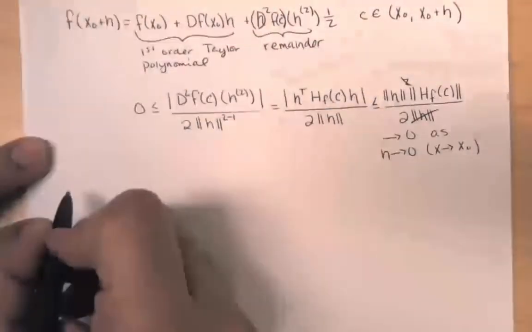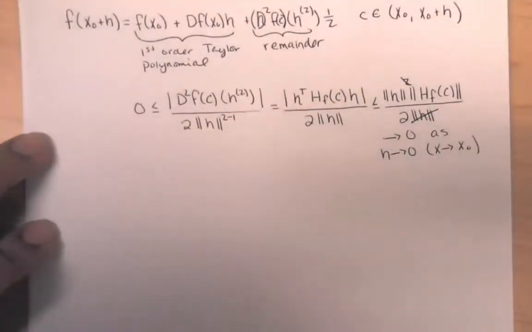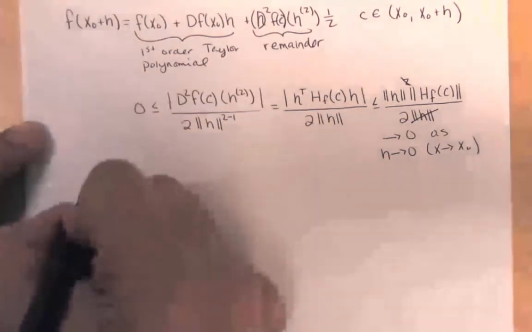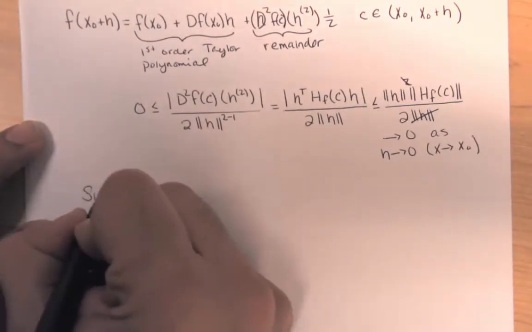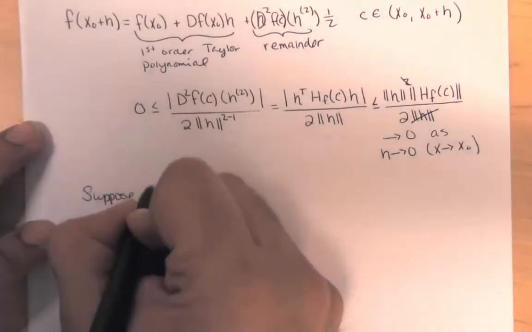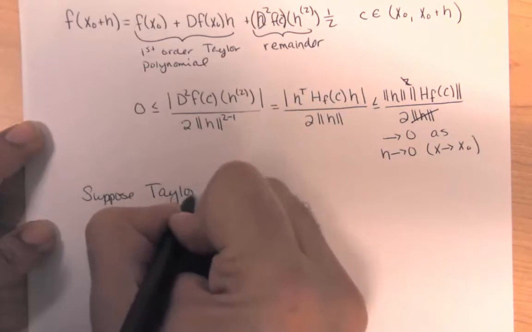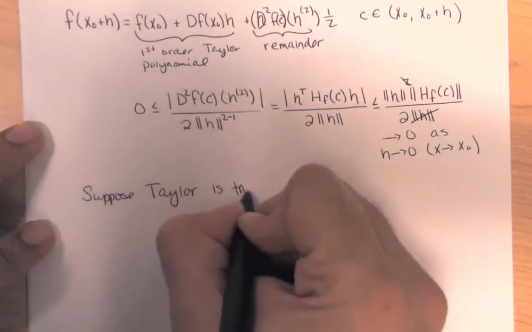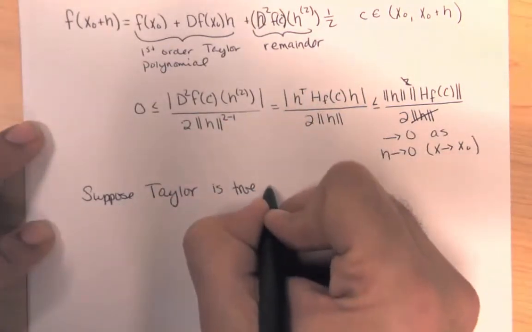So now we've shown that if r is equal to 1, Taylor's theorem is true. We've even shown if r is equal to 2, Taylor's theorem is true. Now let's suppose it's true at k, and let's show that it's true at k plus 1.